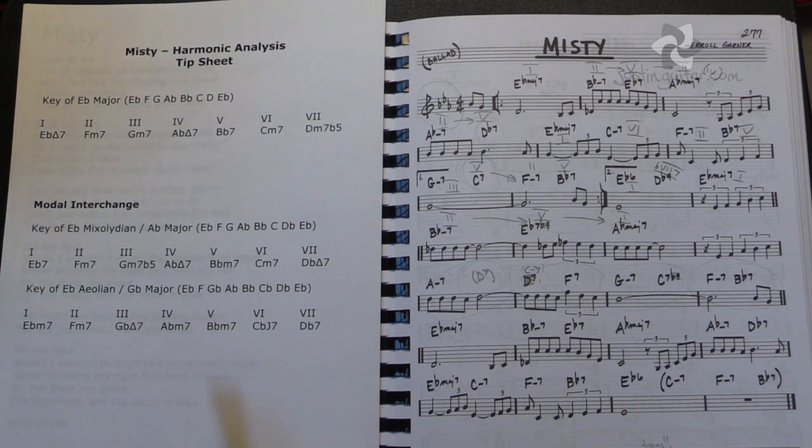There's this thing I wanted to mention called modal interchange. It's a fairly complex jazz idea, but it's a possible way of explaining how the composer came up with the harmony. It could just be that they played it and it sounded good, which is what I'd imagine is probably the case, really. But it's interesting anyway.